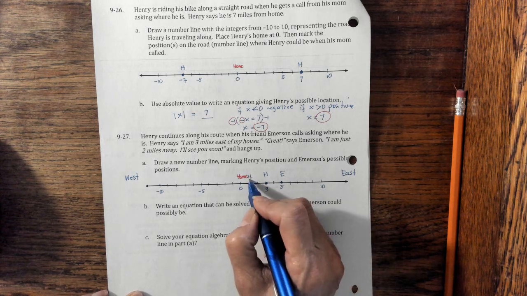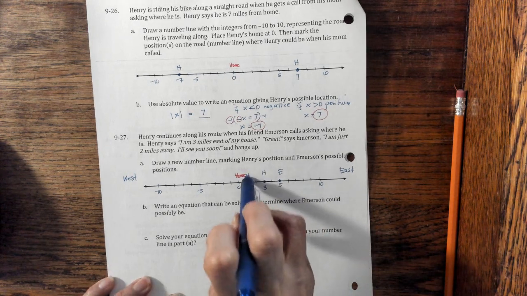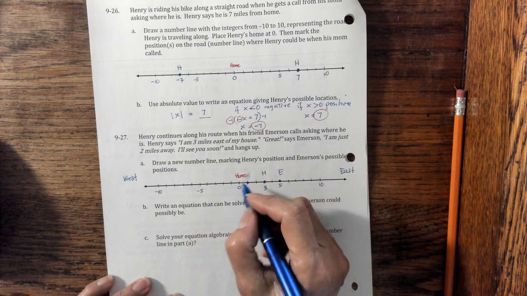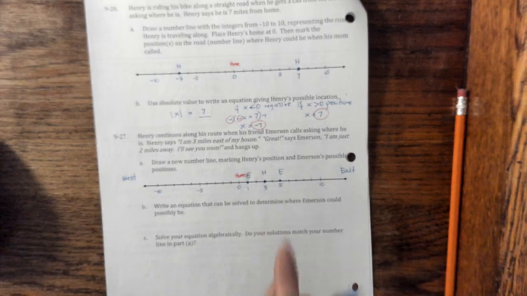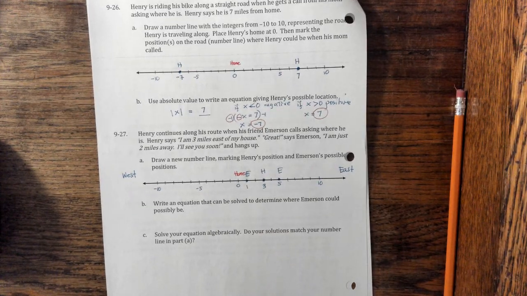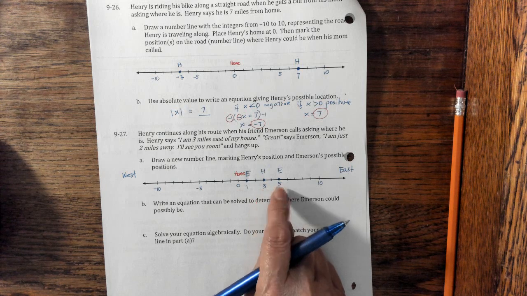So, E, not H, sorry. Let's change that to E for Emerson. So these are the two possible positions of Emerson from Henry, which is 2 miles.